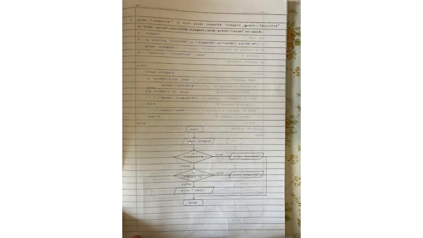Let's start with integers. If integers larger than 0 is true, print positive, then it will stop. If it's false, if it's not larger than 0, it will go to the decision of if integers less than 0. If it's less than 0, it's true, then it will print out negative and stop. If the integer is 0, then it's false. It will directly print 0 and stop the process.